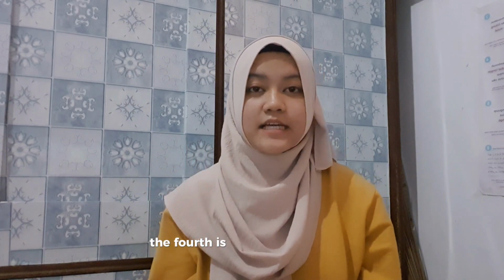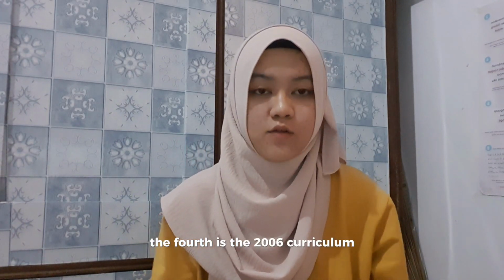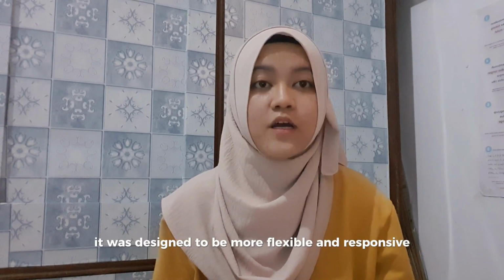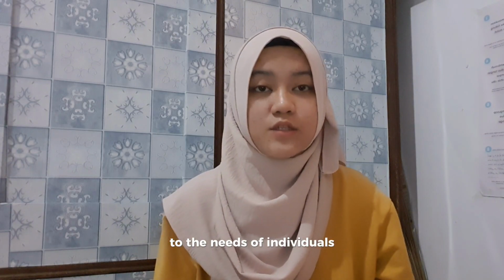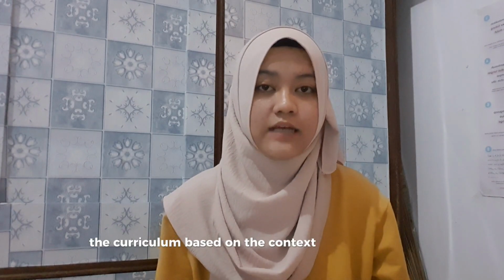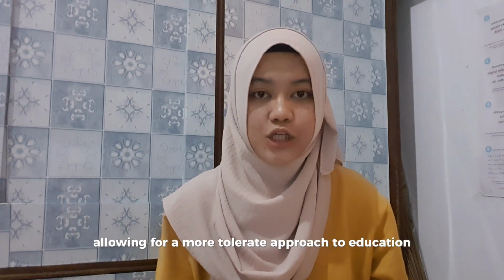The fourth is the 2006 curriculum, also known as the School-Based Curriculum or KTSP, Kurikulum Tingkat Satuan Pendidikan, was a significant development in Indonesian education. It was designed to be more flexible and responsive to the needs of individuals, schools, and students. The curriculum required teachers to develop the curriculum based on the context of their schools and students' capacity, allowing for a more tailored approach to education.